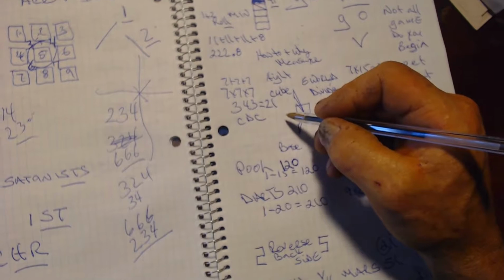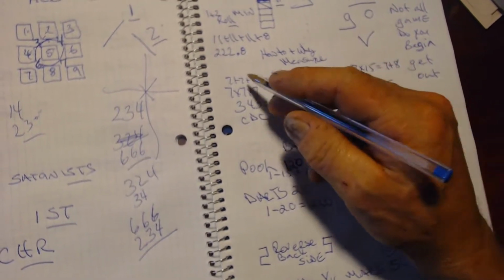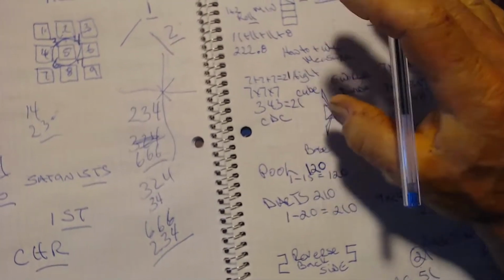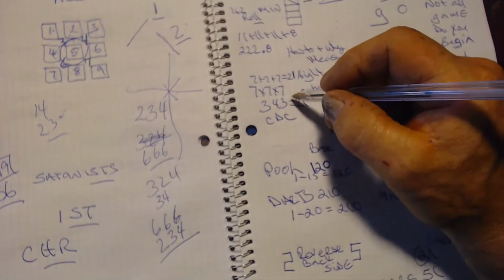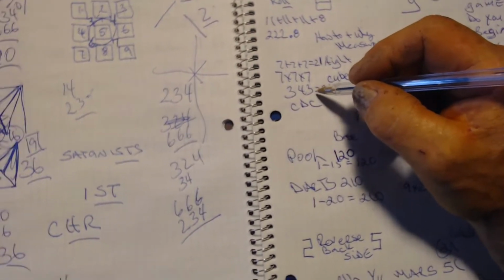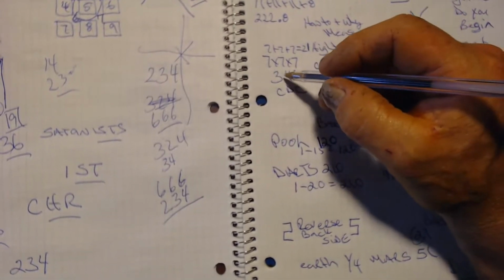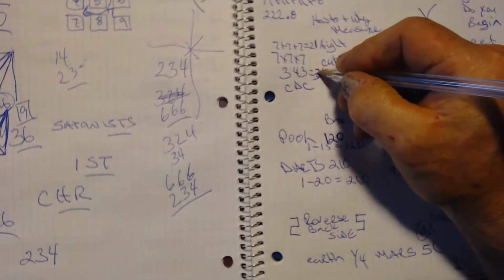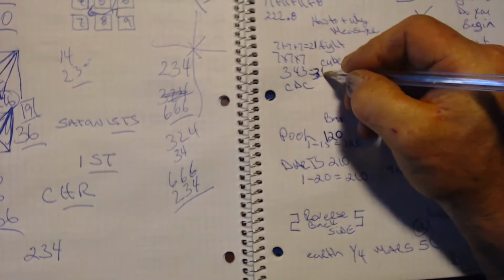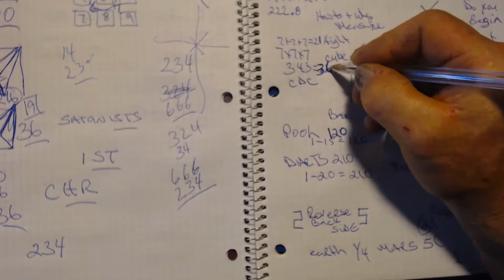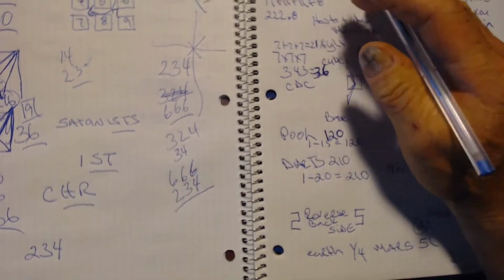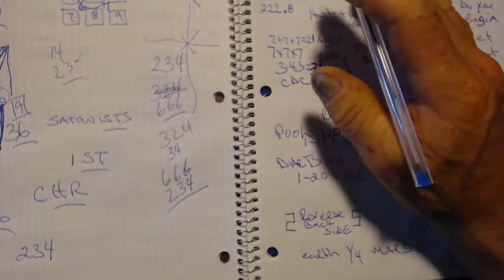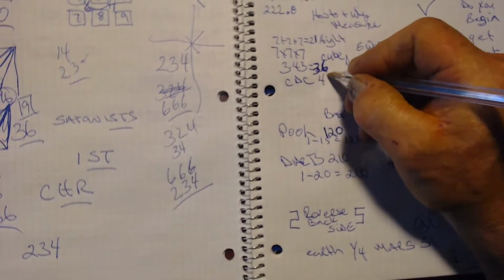Hold on a second. Where did I go wrong? 7 plus 7 plus 7 equals 21. 7 times 7 times 7 equals 343. Fine. 3 times 4 is 12 times 3 is 36. Okay, that's fine. That's my 36 numbers. 3 plus 4 plus 3 equals 10, and that's 46.